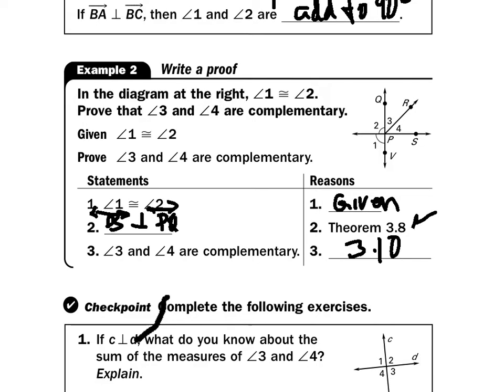And remember, I don't like you to use the numbers so much for your reasons. I'd rather you just say, so I would put something like they form a, I don't know, complementary pair.